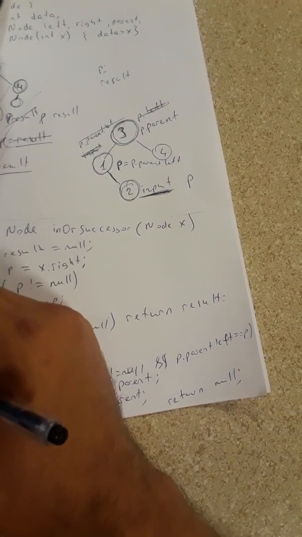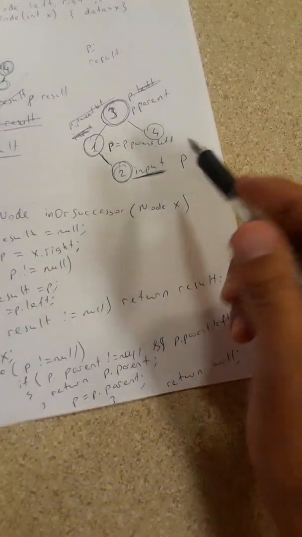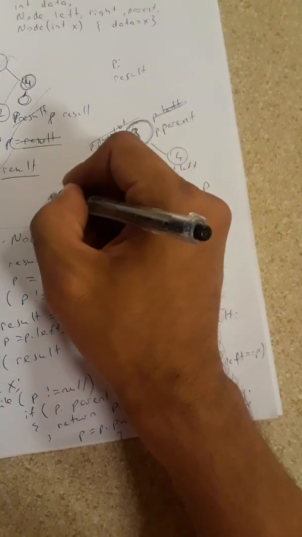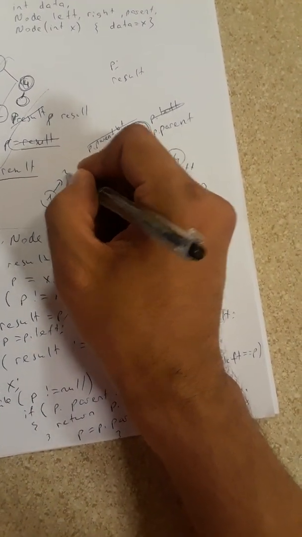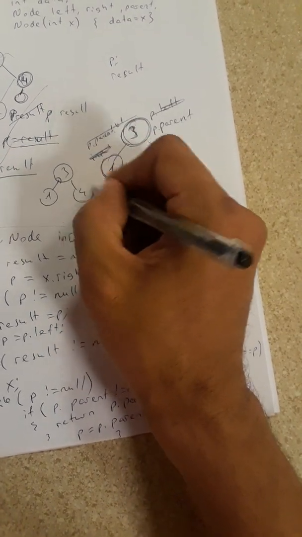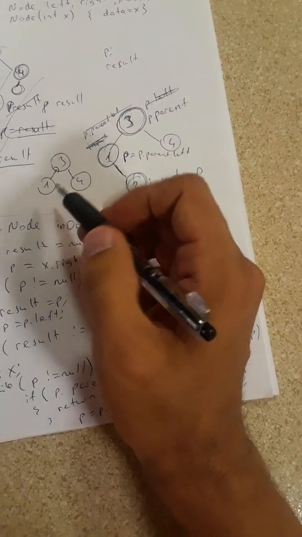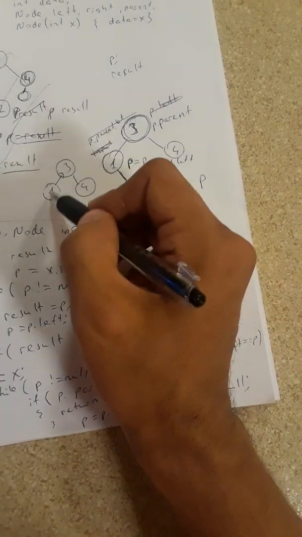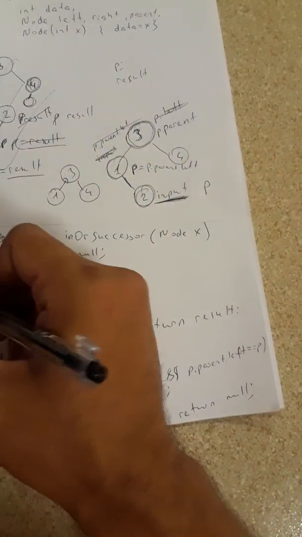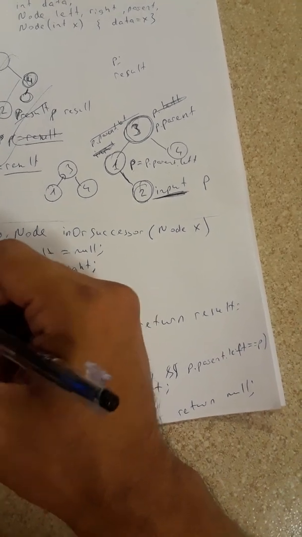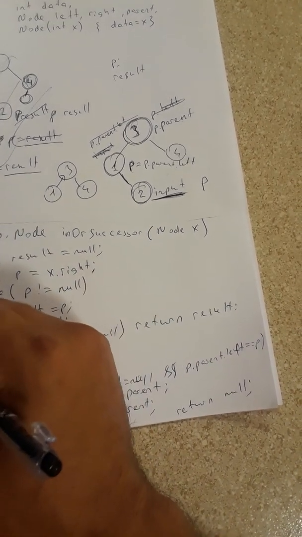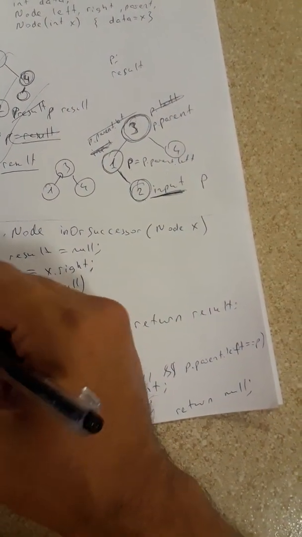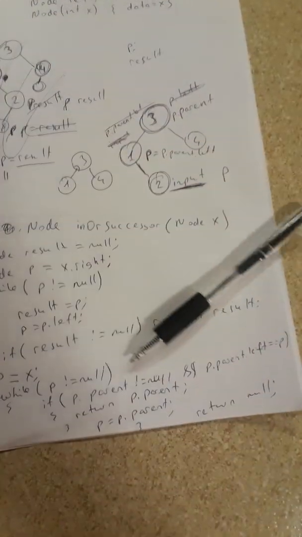In the worst case, it could be all nodes, for example if we have a tree like 1, 3, and 4, and we're given number 1, we'll go through all nodes. So in the worst case it could be order of n, and the space complexity will be constant because we're not defining any additional data structure.